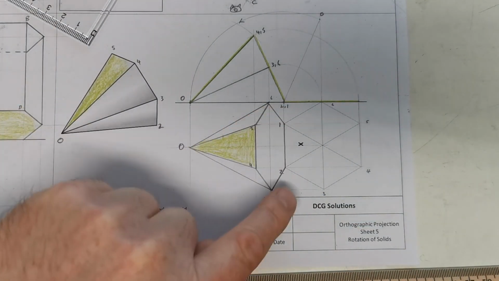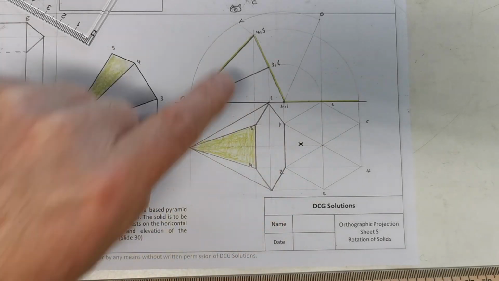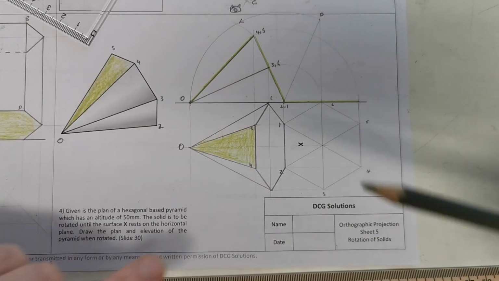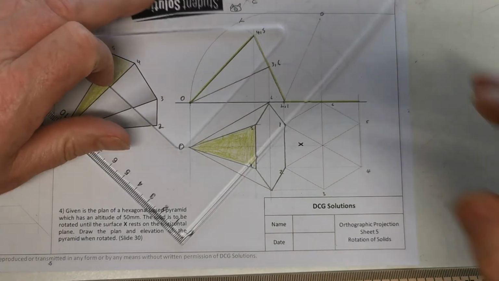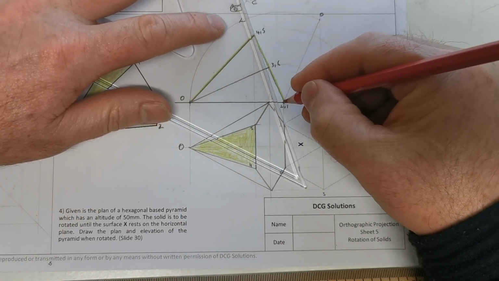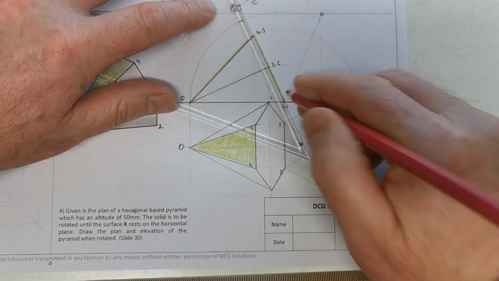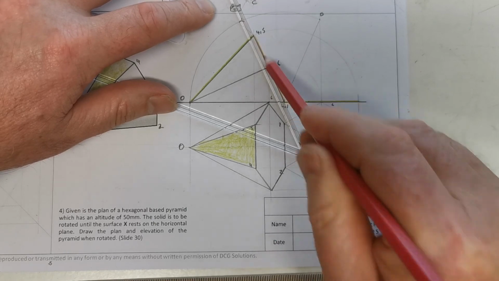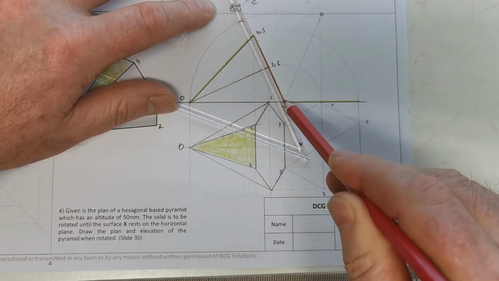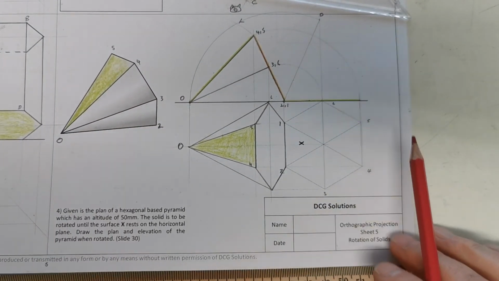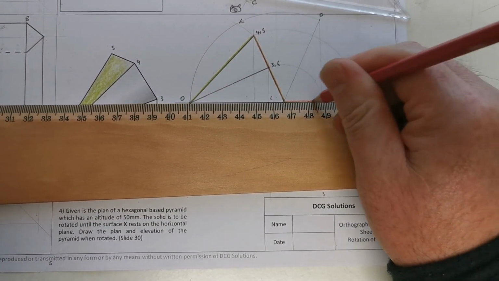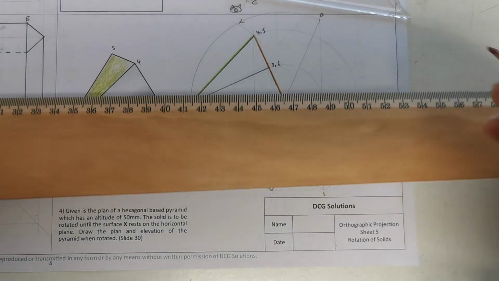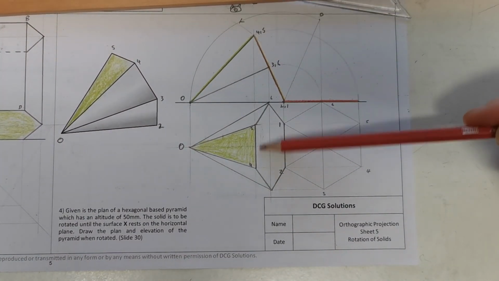Oh God, I shouldn't have used green because I had used green for the base. I might just cheat here now a little bit, and I'll just change the base setting to red. So the base is red.